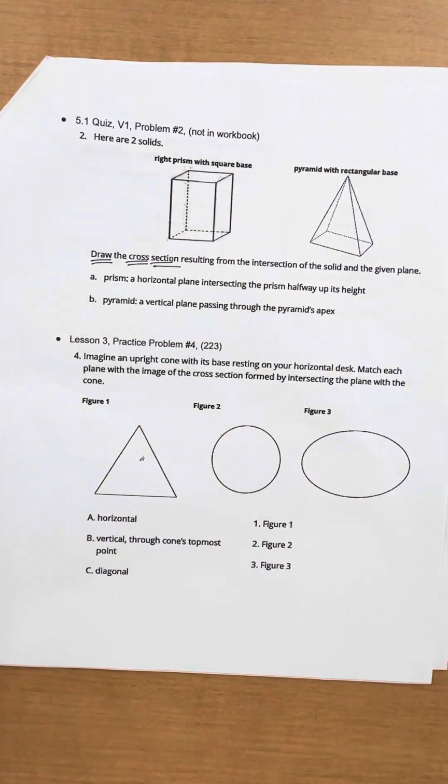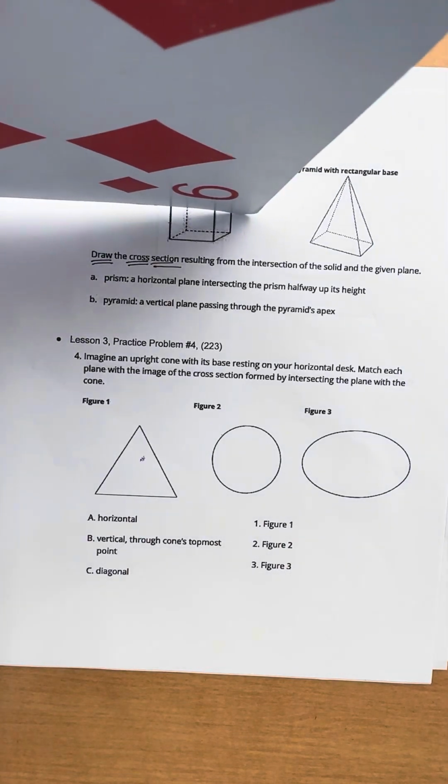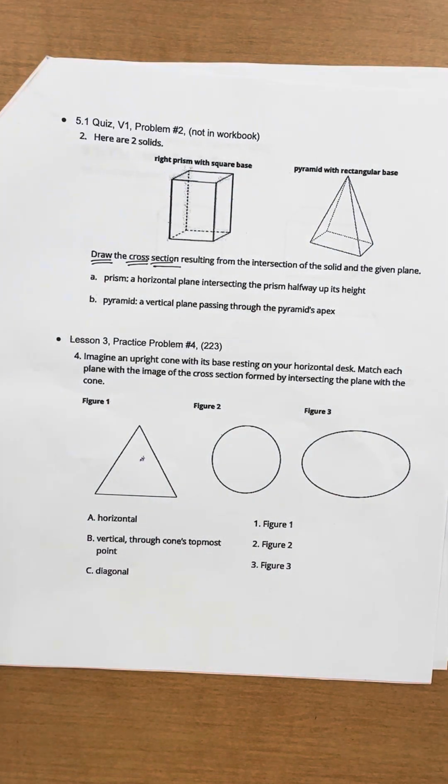A horizontal plane intersecting the prism halfway up its height. Remember what the base is. Remember what you got to do. You got to draw the cross section. First ask yourself, what is the cross section? Answer it. Go for it.